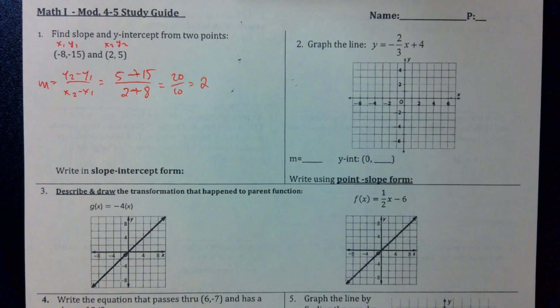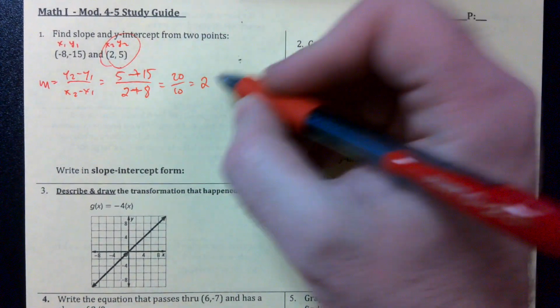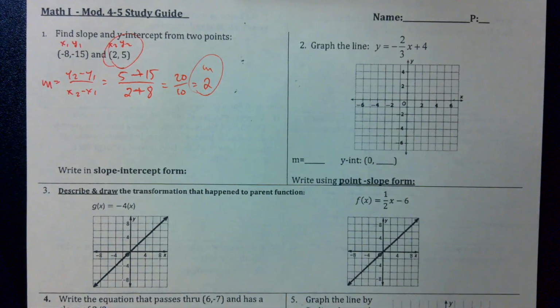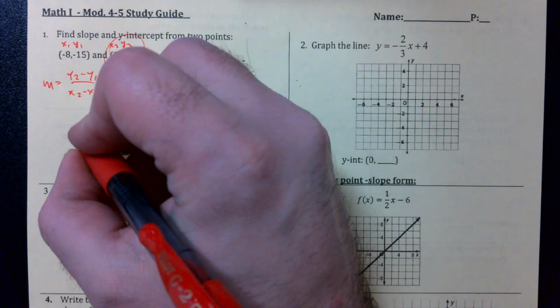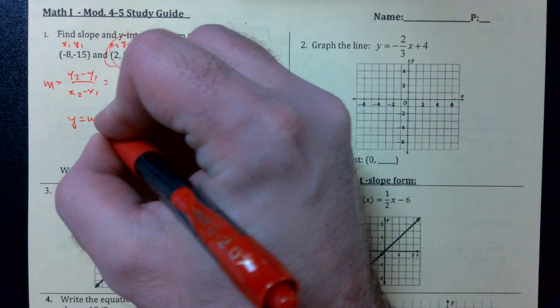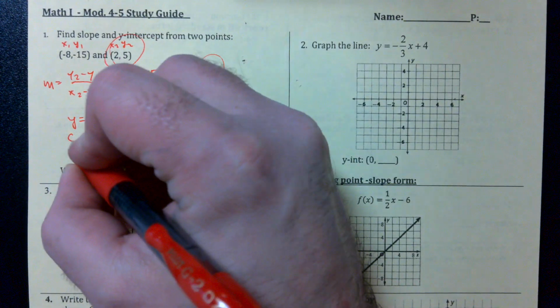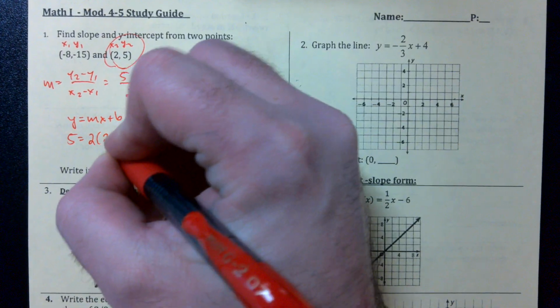Right? Now if I want to find the y-intercept, I'm going to take a point and my slope, and I'm going to plug them in. y equals mx plus b turns into 5 equals 2 times 2 plus b.